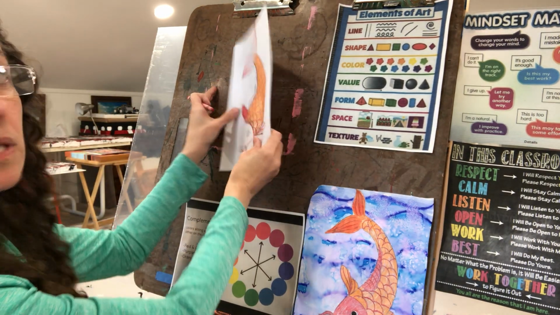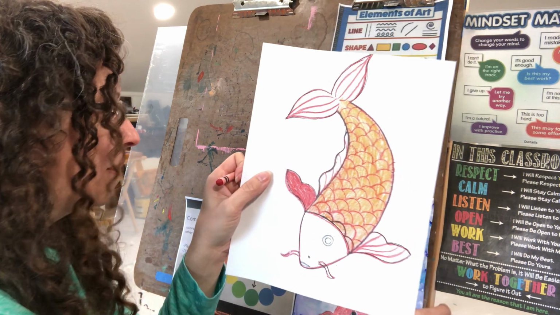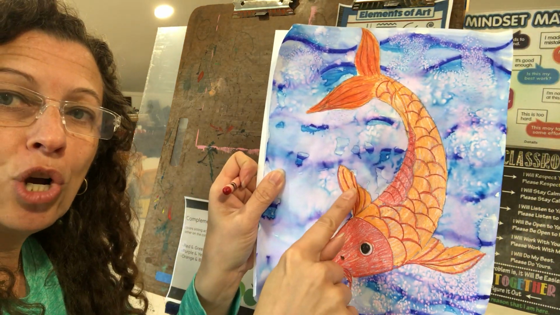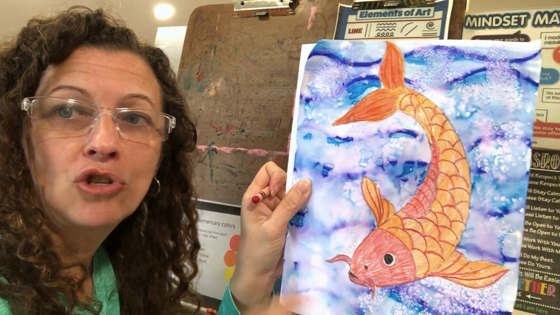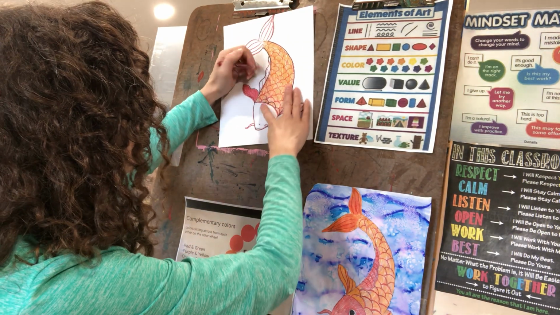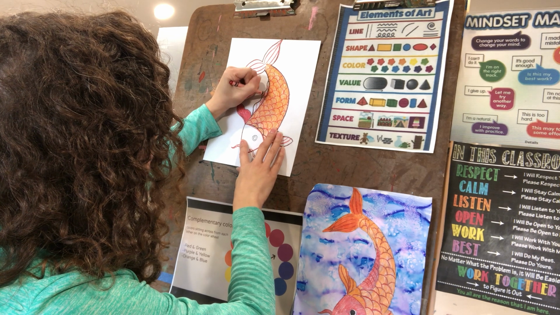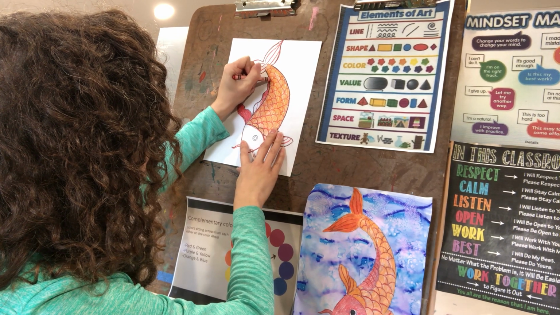So look at the difference. This one I colored it all red. I went over my lines. And this one, I let my red lines show and I colored in between with my orange. Okay, so you choose how you want your fish to look. Maybe I'm gonna do the same thing here with this fin on top.